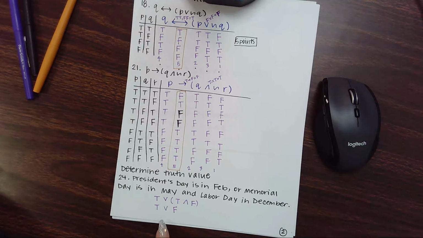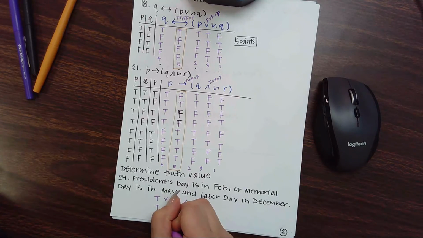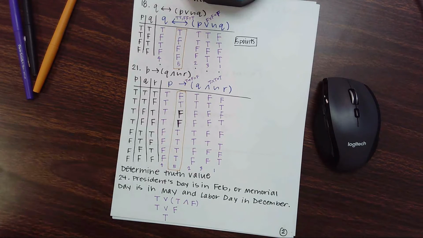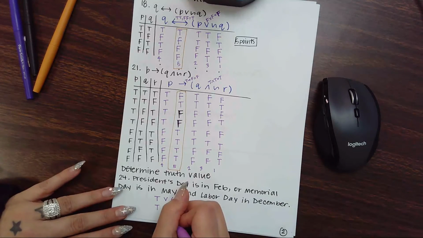I've got one more line of work to do to get to my final answer to determine the truth value of the statement. If I'm talking about an or statement, I'm literally going to use the word or. Is this truth value or this truth value true? Are either of these true? Yes. Therefore, yes equals T and no equals F is usually how I try to explain it.